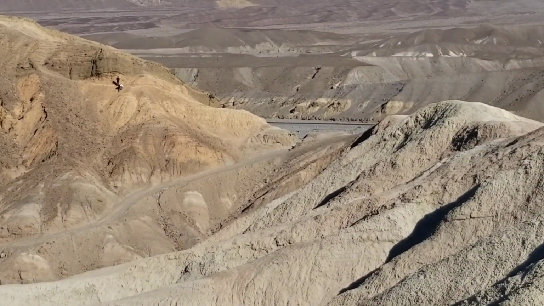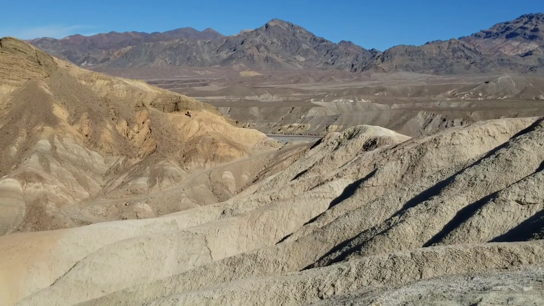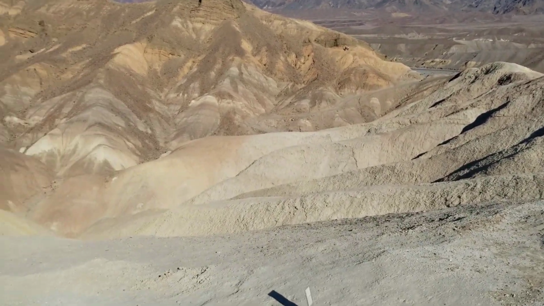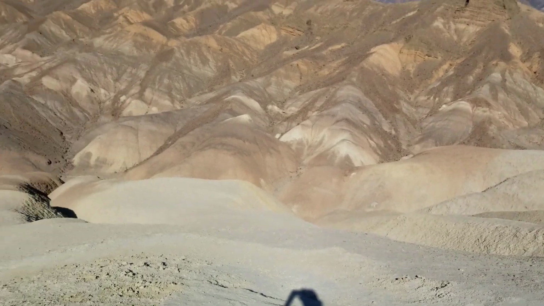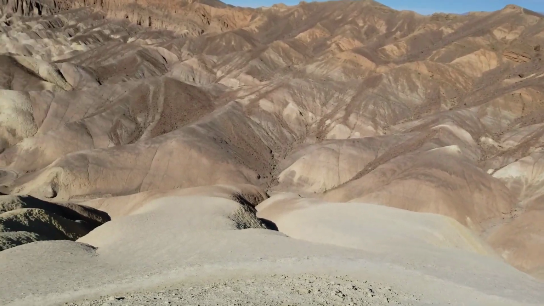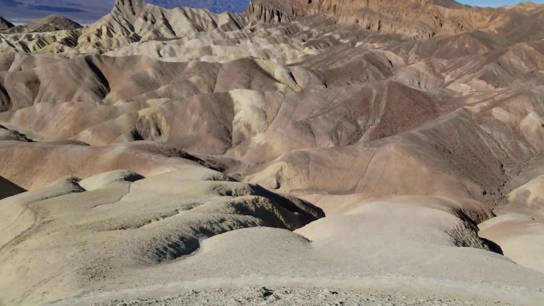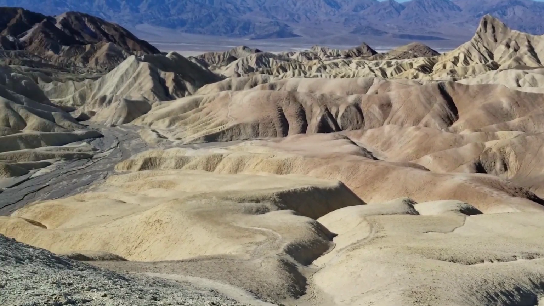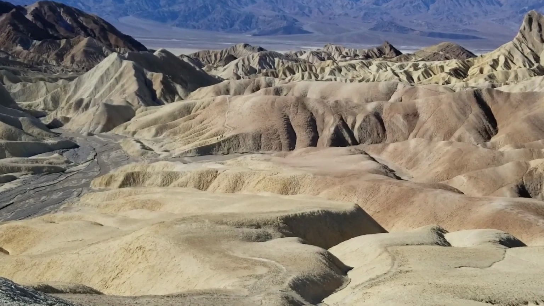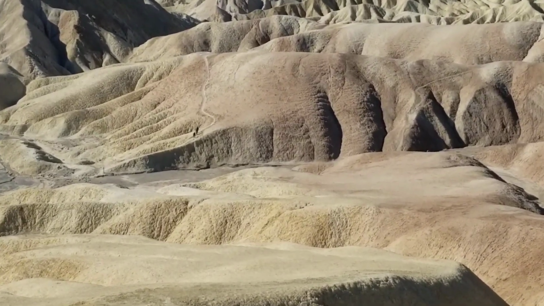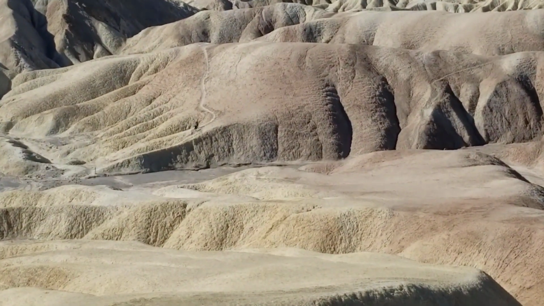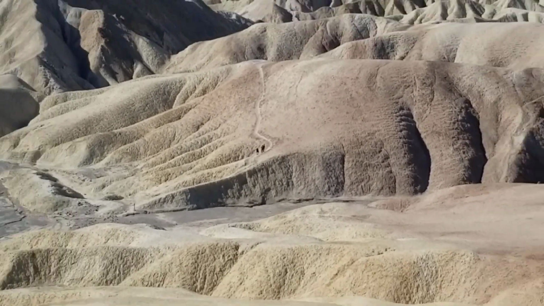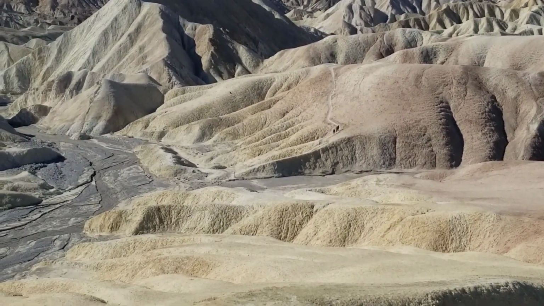So back down to the highway and then down this trail that's going to wind around through the canyon. You see along the bottom of the canyon there. That's going to end up giving you a choice, as these people below us are doing, or continuing down the canyon.